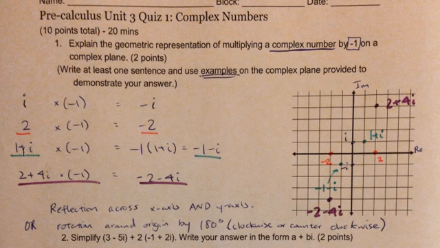And the reason I chose these 4 examples is because they're all a little bit different. i doesn't have a real part, 2 doesn't have an imaginary part, 1 plus i has both real and imaginary, and I just wanted to see another example with both real and imaginary. So that's why I chose these 4 numbers. You could have chosen any other numbers.